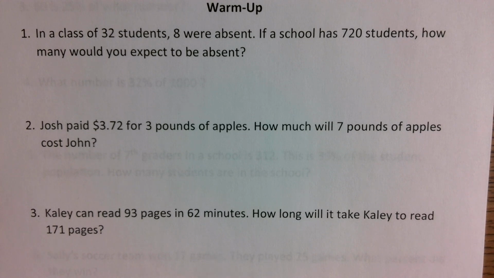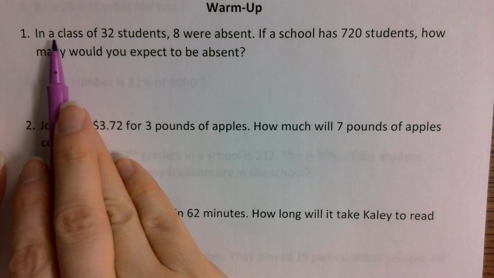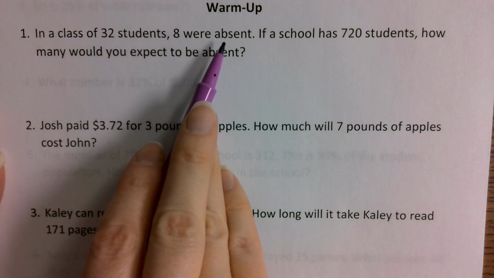Setting it up, that's the most important part. Solving it is the easy stuff, but getting it set up correctly, that's the part that's the most difficult for some. So all that matters is how you set up your second ratio with a proportion. The way you set up the first one doesn't matter, but it will determine how you have to set up the second one. So in here, where it says a class of 32 students, there were 8 absent.